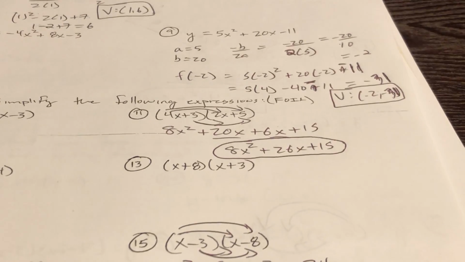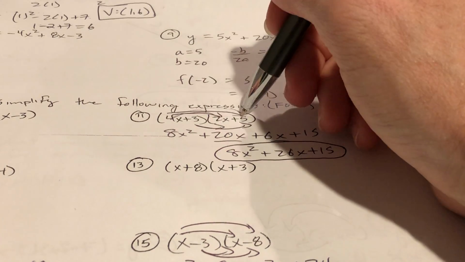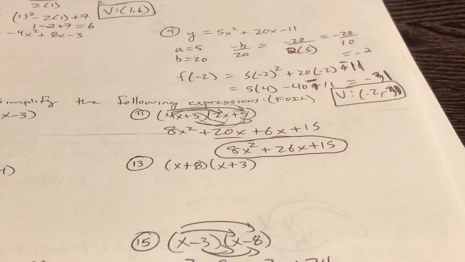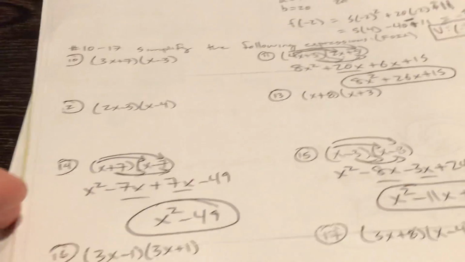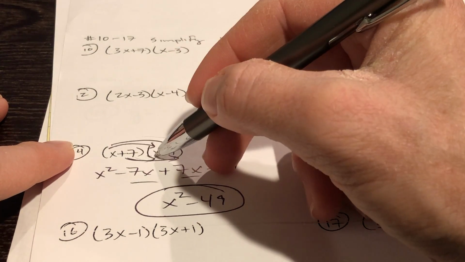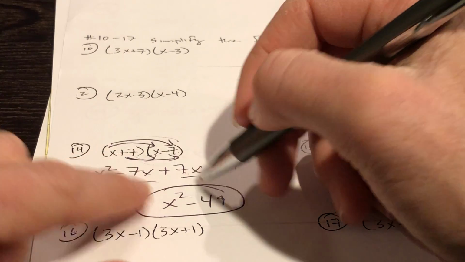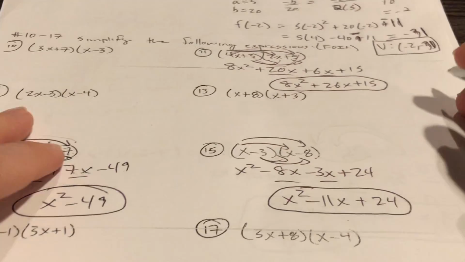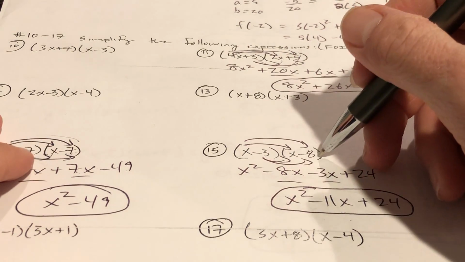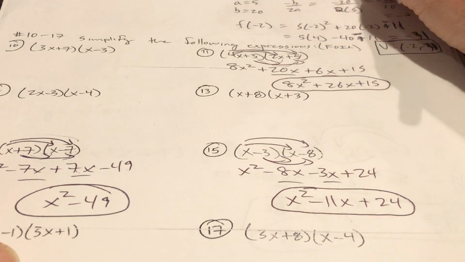10 through 17, first, outer, inner, last. 8x squared plus 20x plus 6x plus 15. The arrows mean multiplication. x squared minus 7x plus 7x minus 49. Look at the x's cancel. That's interesting. x squared minus 8x minus 3x plus 24. All right.